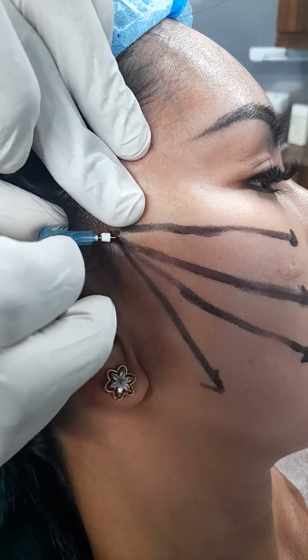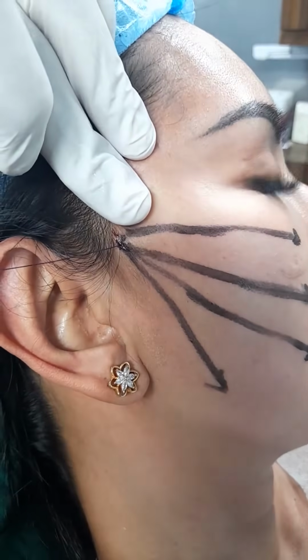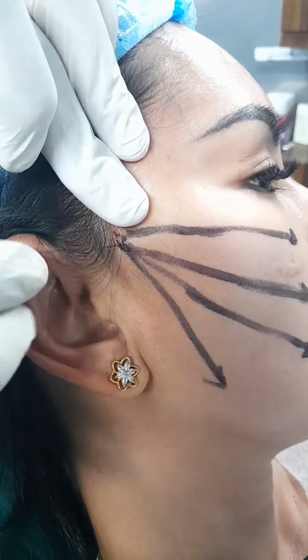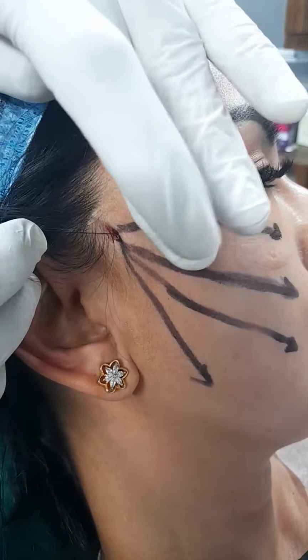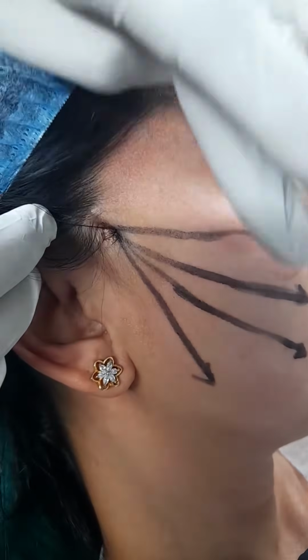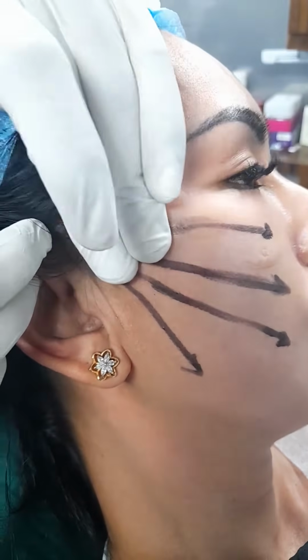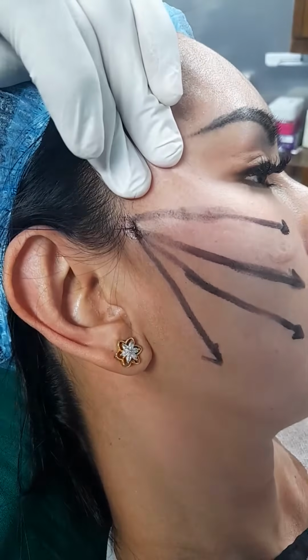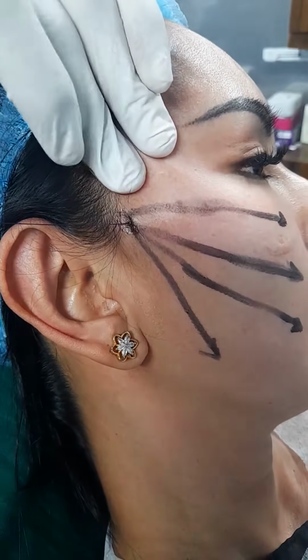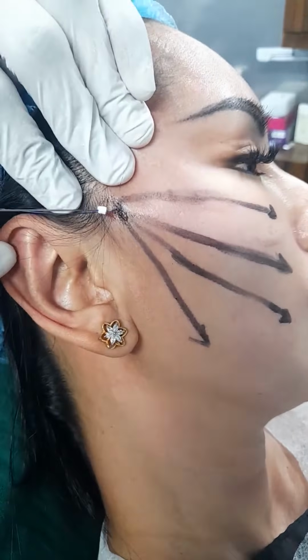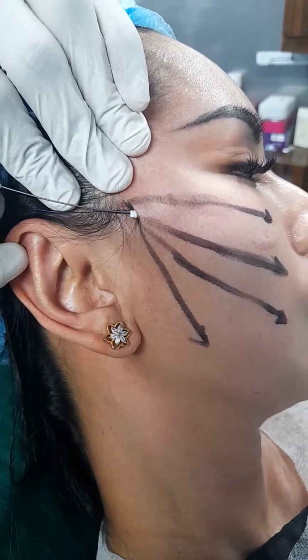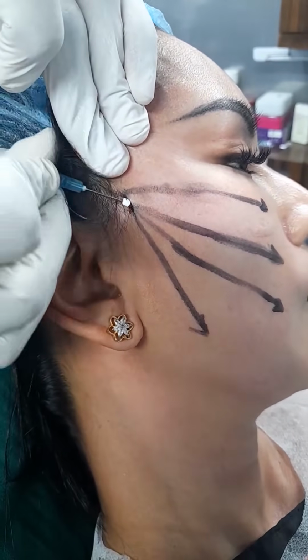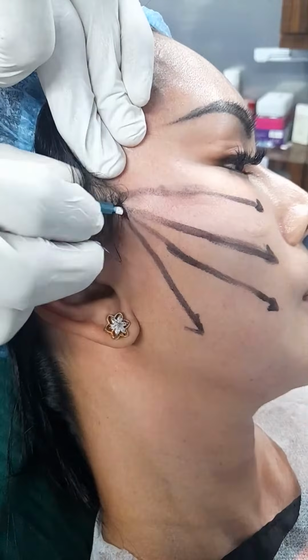It's important that you pull some amount of skin when you pass the thread. Now you can see the thread is being passed. The thread has grooves inside. By doing this, we want to give repositioning to the skin. So the first thread is in. This is the second one. The second thread is being passed.